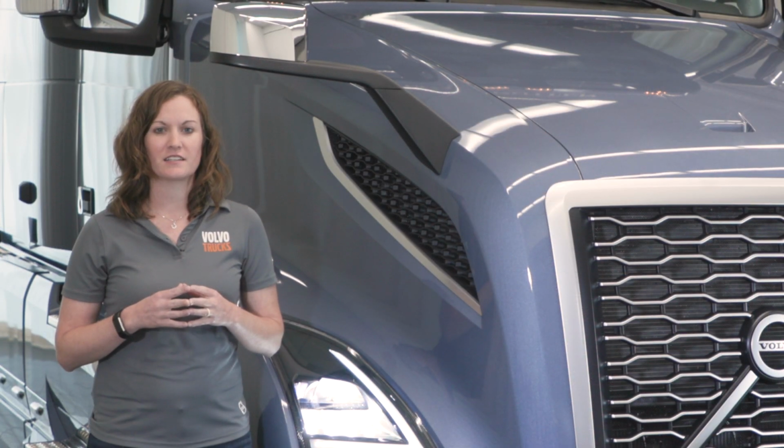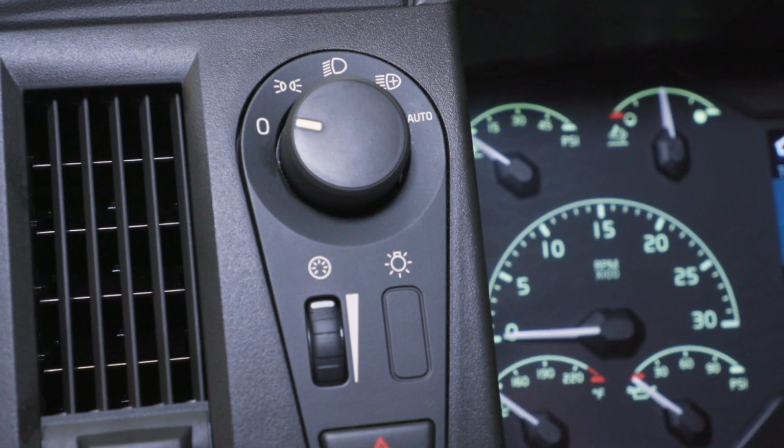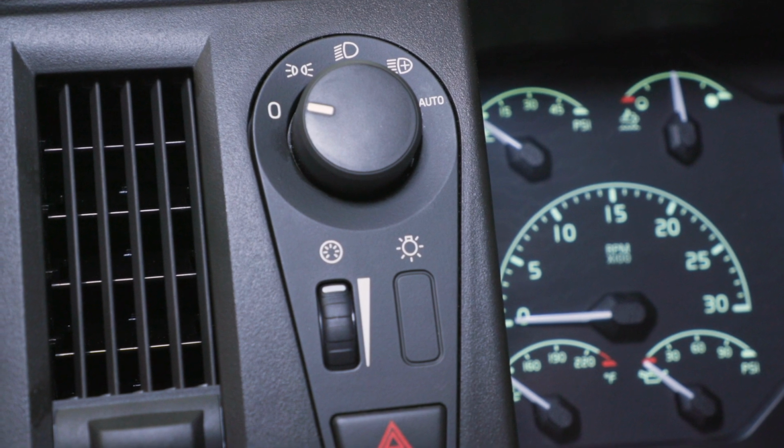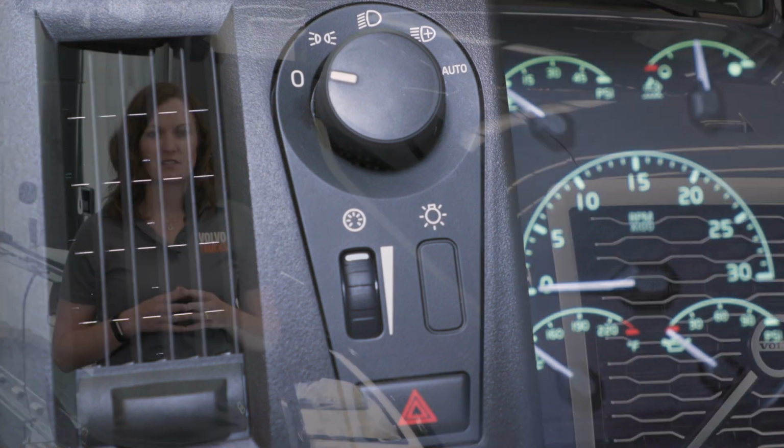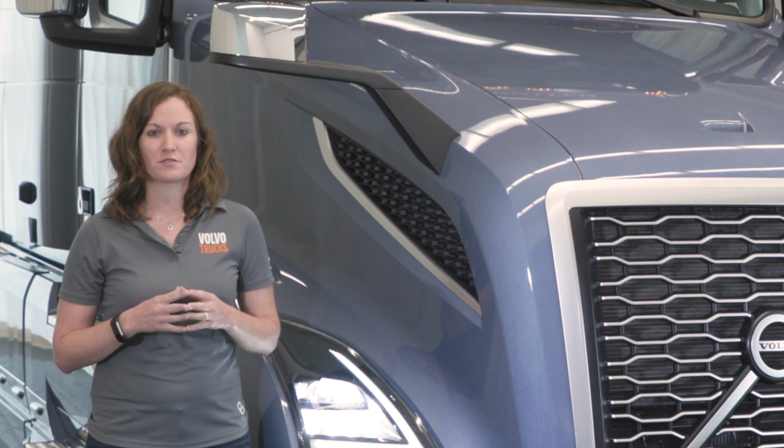The exterior lighting is controlled through the light control panel. The rotary knob controls the available light options, including the automatic headlights if the truck is equipped with that feature. To begin, let's review the controls themselves.